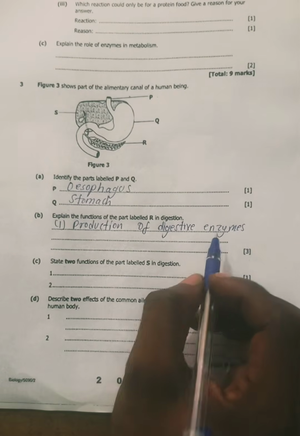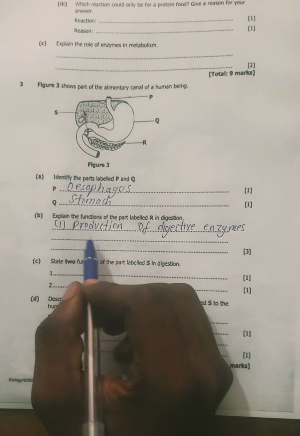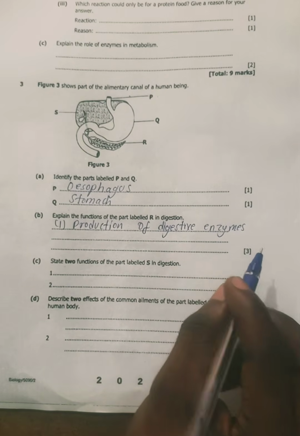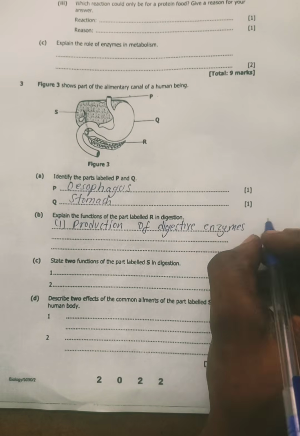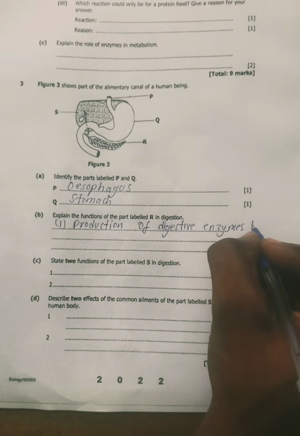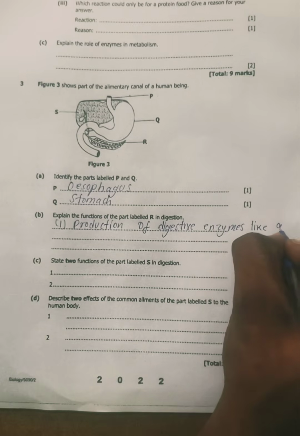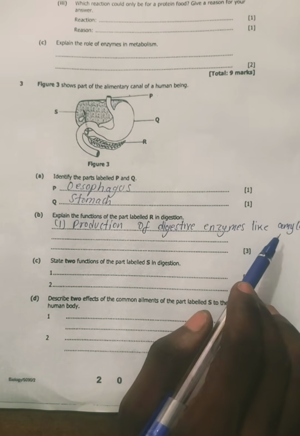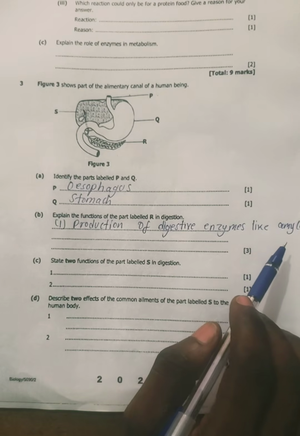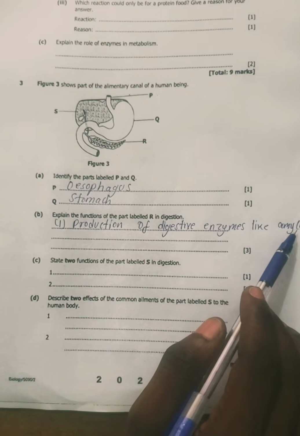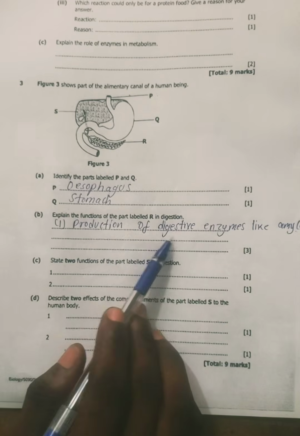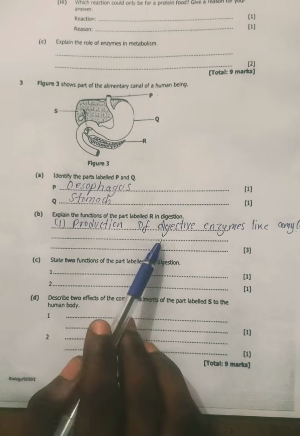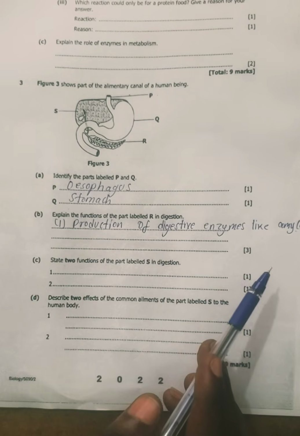So now here you explain to say, under the production of digestive enzymes, the pancreas produces enzymes like the pancreatic amylase, like you just say amylase. So the pancreatic amylase, it is used to convert starch to what? To maltose, and that is being produced by the part labeled R, which is the pancreas. So that's the first function, production of digestive enzymes.